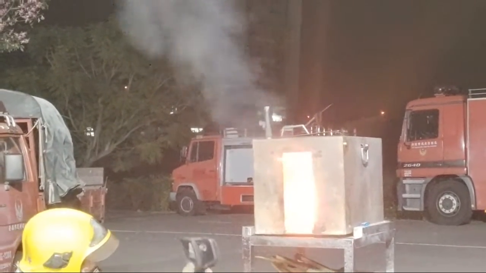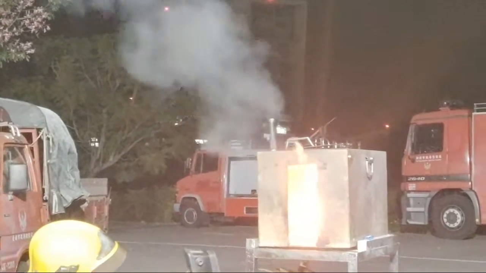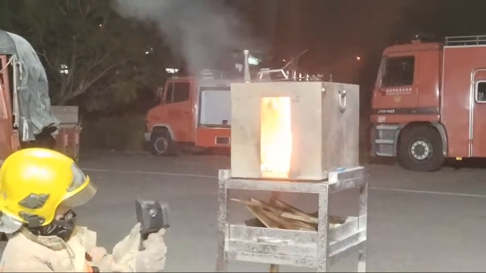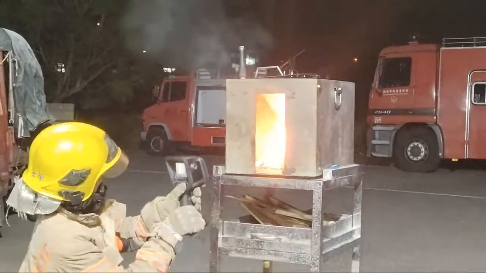So we use a little bit of water to put on the ceiling. That's what we call penciling. In fire terminology, it's called pencil, like the pencil you write with. Penciling.